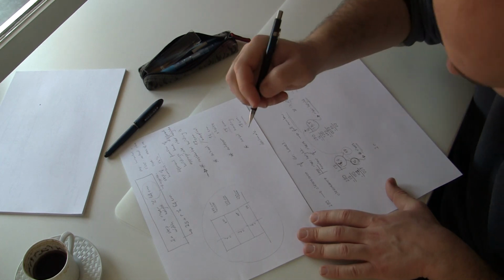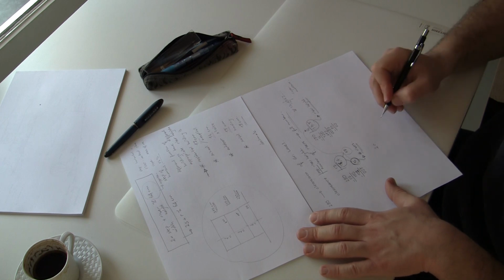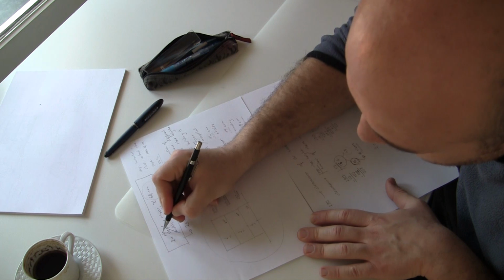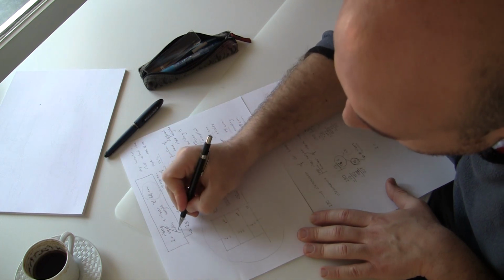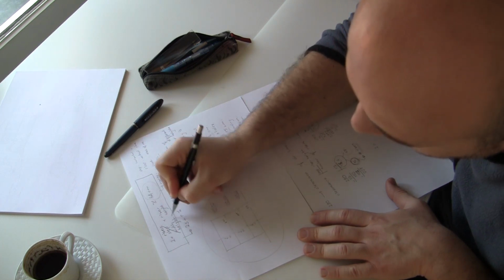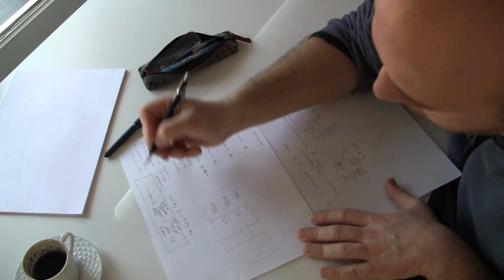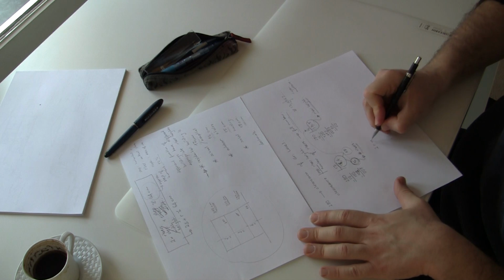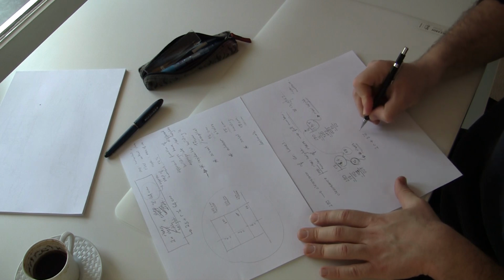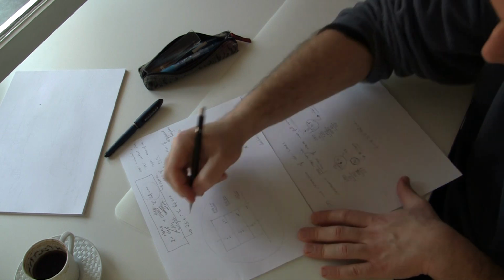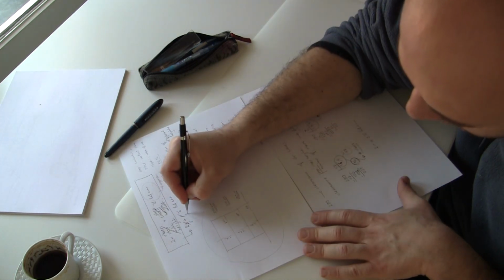Okay, sorry, I made a mistake. We will need to erase this and write riser height here, and step width there. So 2r plus s will be something around 64 centimeters. That was the rule. Let's correct this as well.